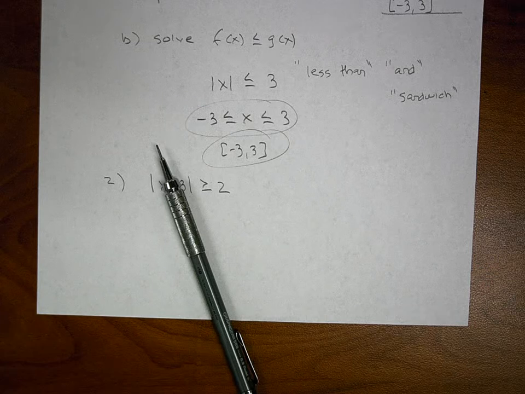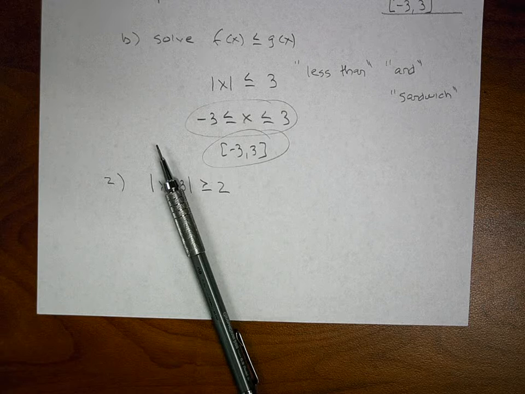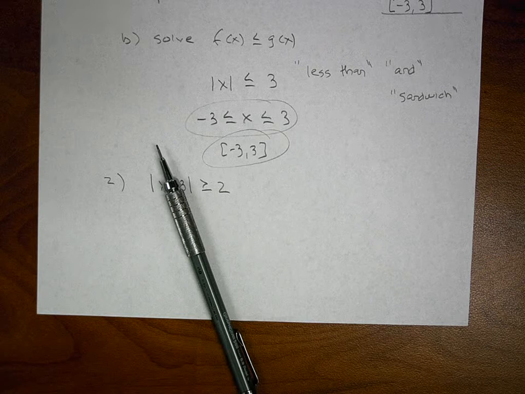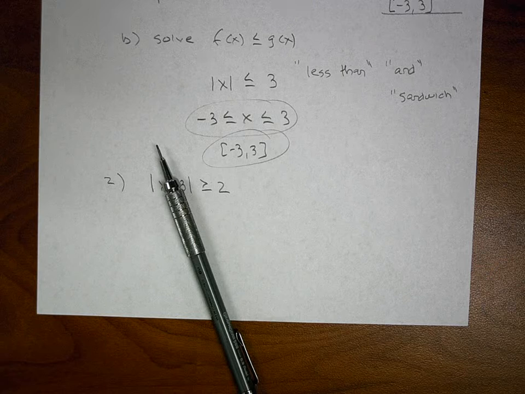No, it's not big. Okay. So what about negative 3? Will negative 3 work? Are you guys following me here? Okay. Negative 3, absolute value of negative 3 is 3. Is 3 bigger than 2? Yes.